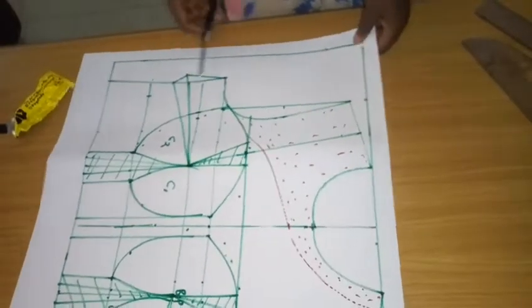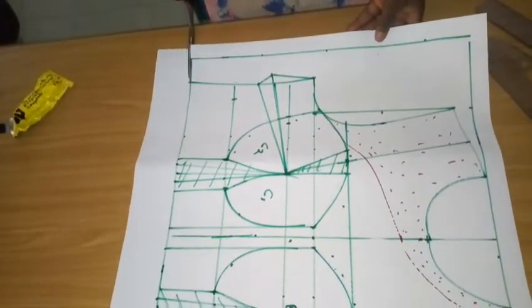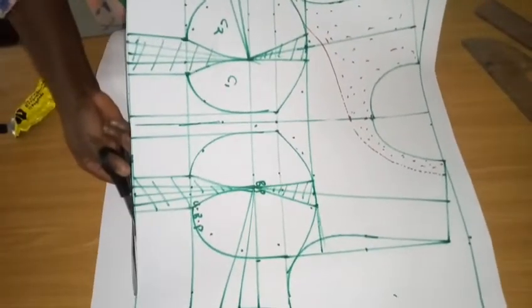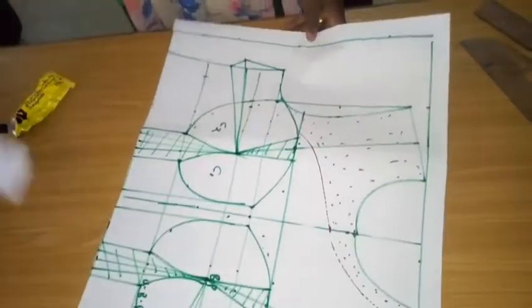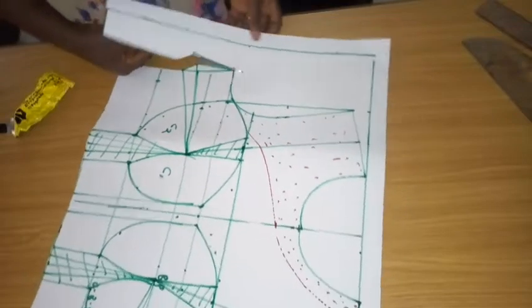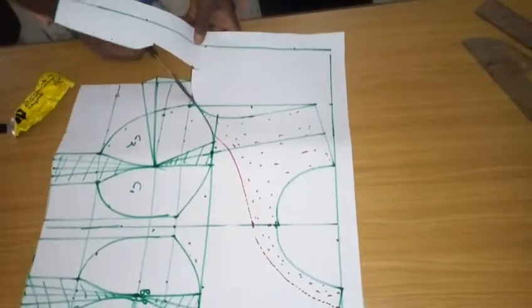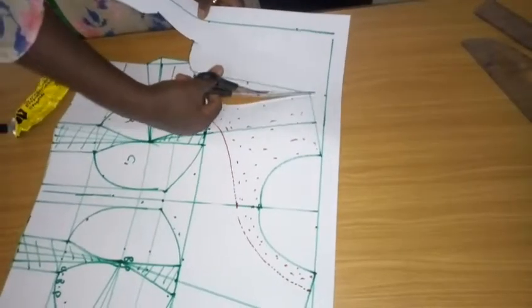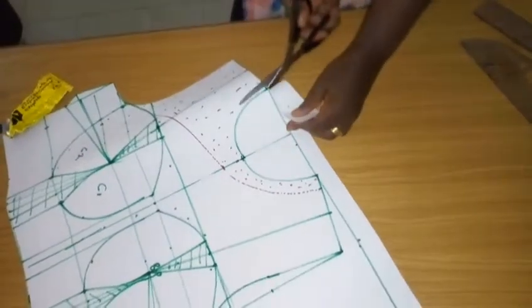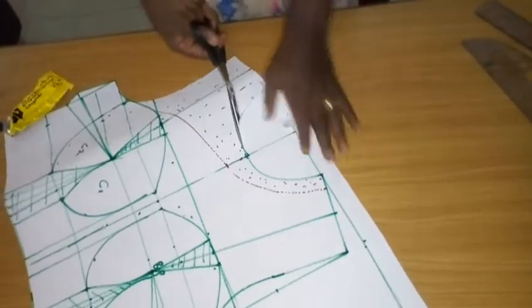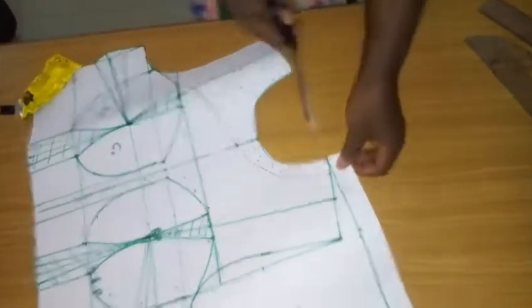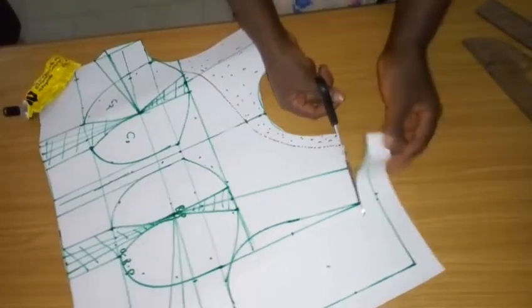I'll be cutting what I have on my pattern right now. So you can see that the pattern I have right here, they are the same on the right and on the left. So you actually need to make it the same because what we have here is asymmetric. Okay, so it's a monostrap. So I'm cutting through the neckline. This is where the natural neckline, where you are going to attach your turtleneck or mandarin collar neckline.